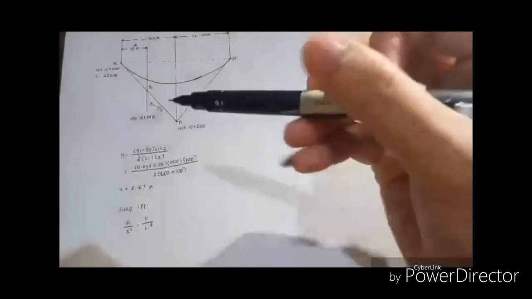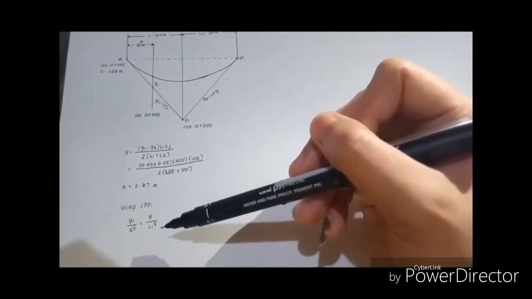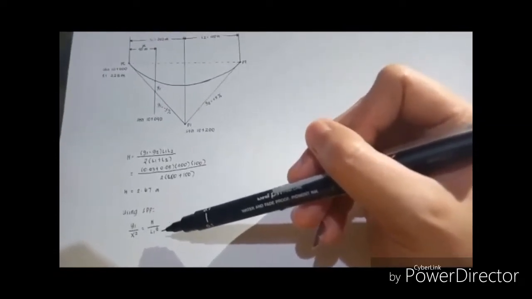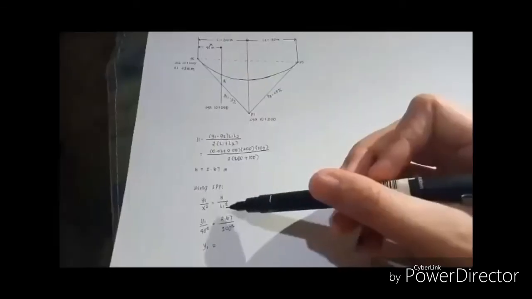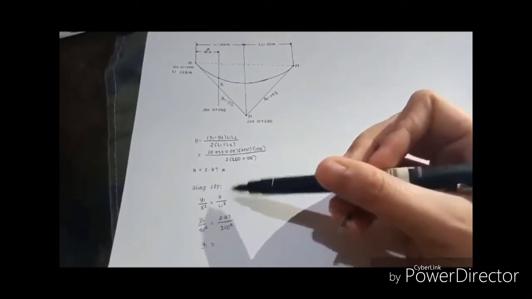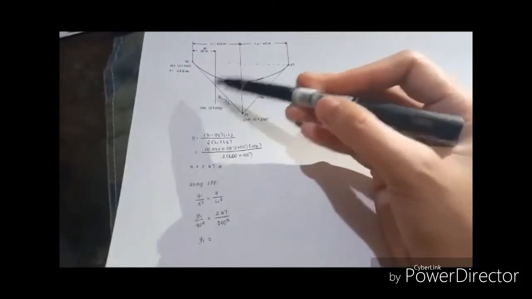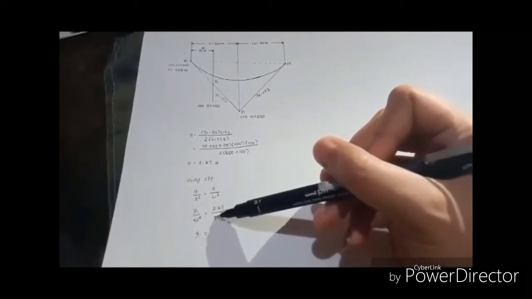Next to perform is to find the value of y sub 1 using SPP. But, L sub 1 squared lang yan. Di ba dapat L over 2 squared? L sub 1 yung ginamit natin instead of L over 2 squared, kasi y sub 1 yung hinahanap natin, which is dito lang sa side na ito. And then, we already substituted the given values.